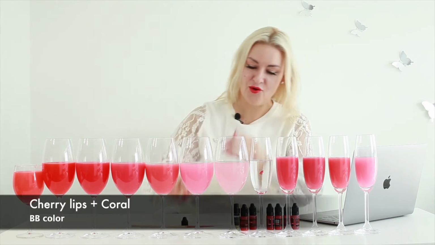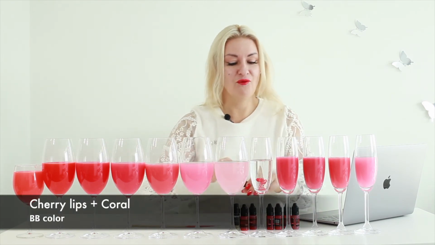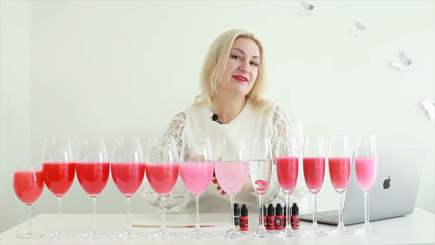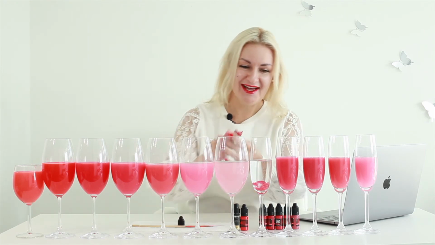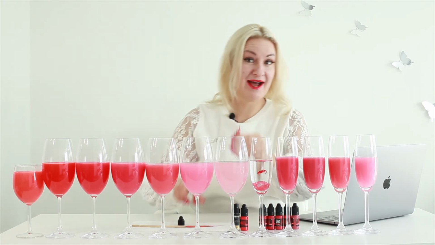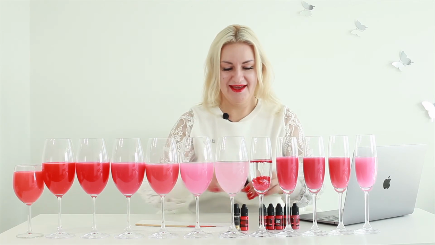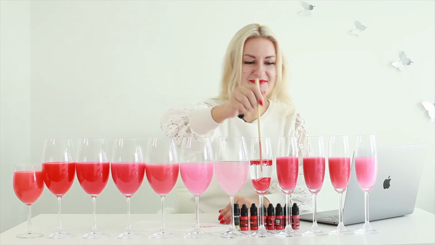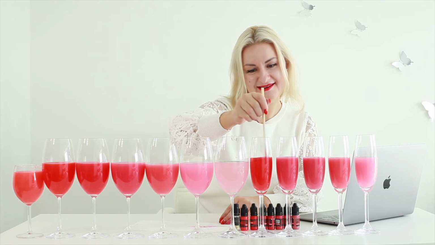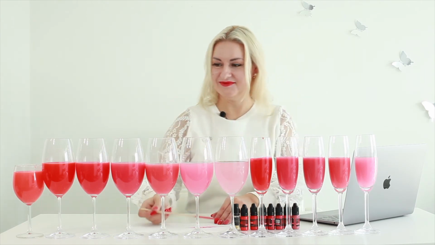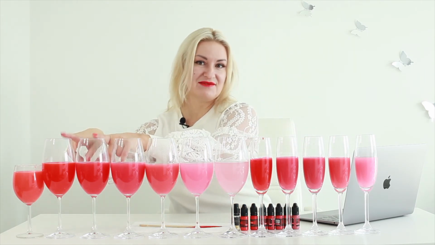It's for ladies who prefer a warm effect and a little bit rosy too, and have bright lips. And look now. And you can see it's something between these two.